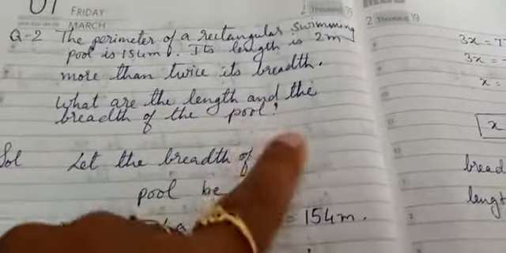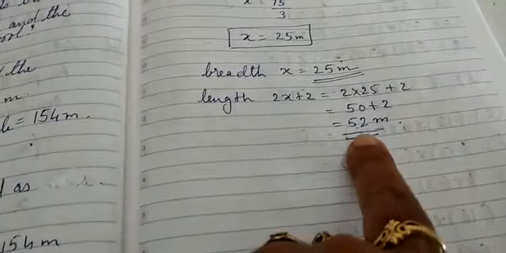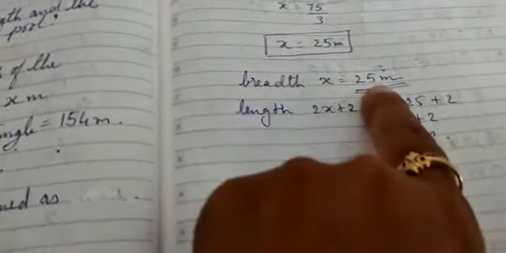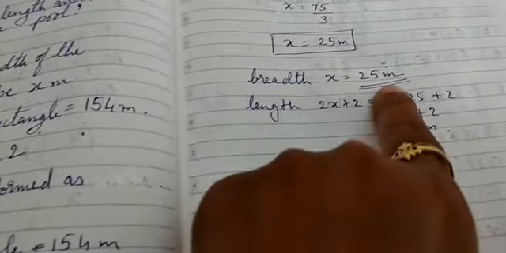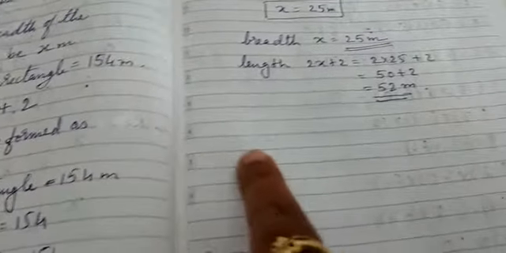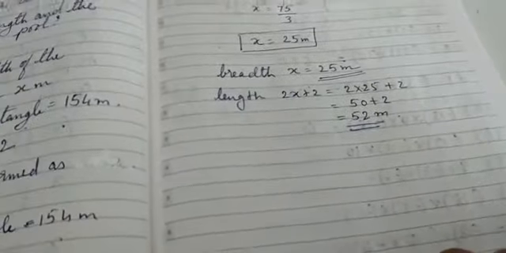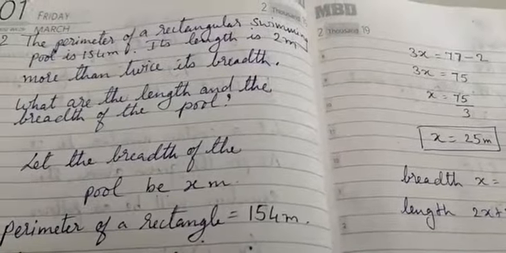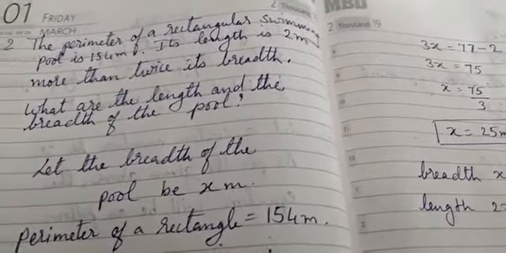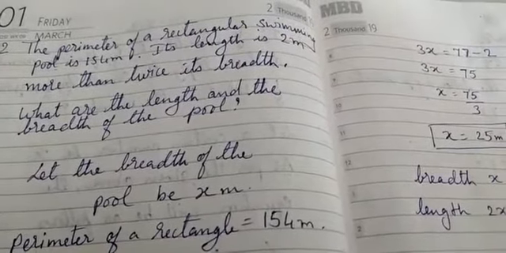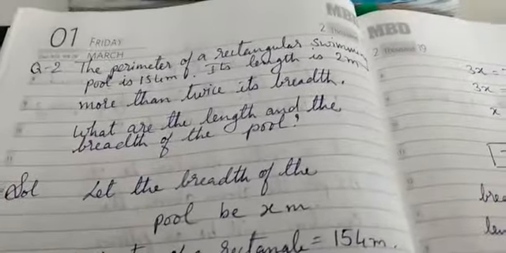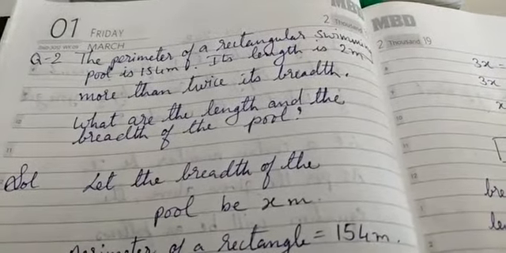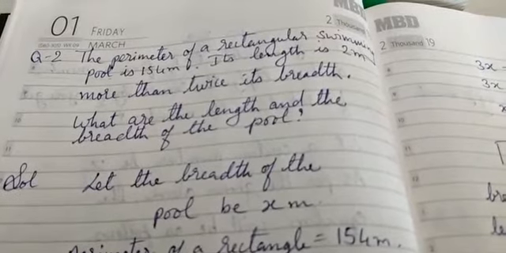What are the length and the breadth of the pool? Length is equal to 52 meters and breadth is equal to 25 meters. That you have to write in the concluding statement. So today we have covered 2 word problems, and in the next session we will continue with the other word problems. Now children, similar type of word problems I am going to give you for your practice on your own.